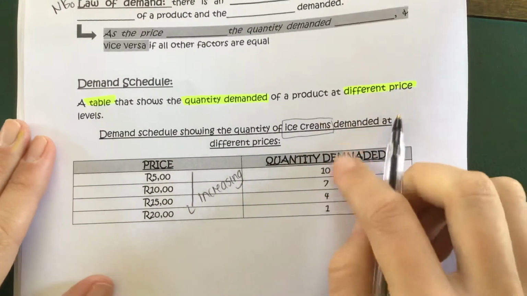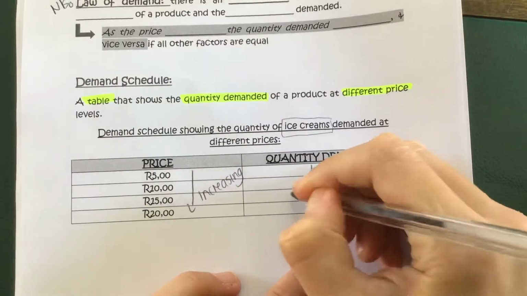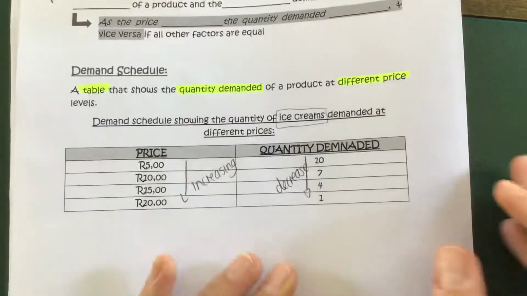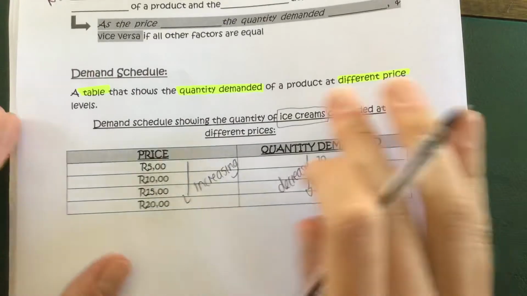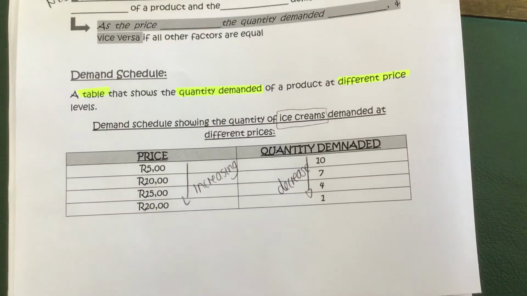And what can we see is happening to the quantity demanded? Well, it is going to decrease, because as price increases, quantity demanded decreases, because people cannot afford to buy an ice cream at 20 Rand. They're not willing to purchase it. They don't want to purchase it.